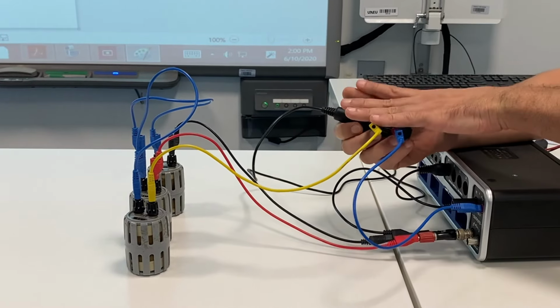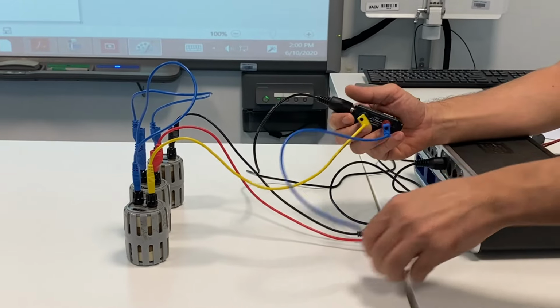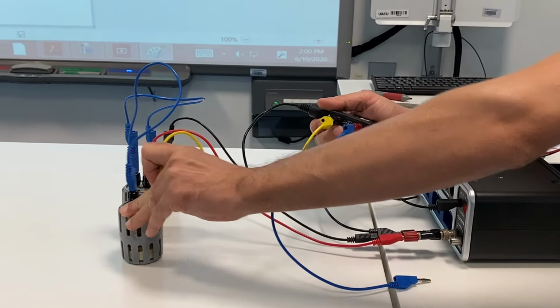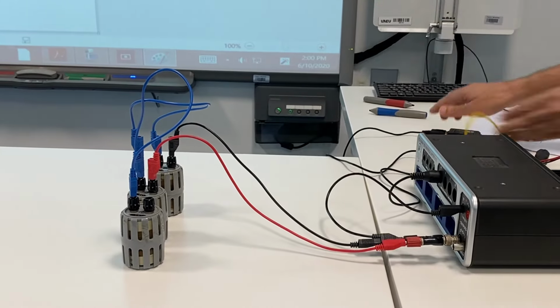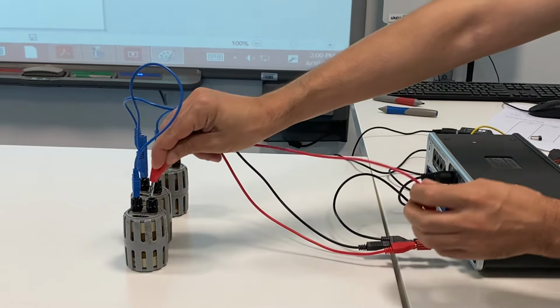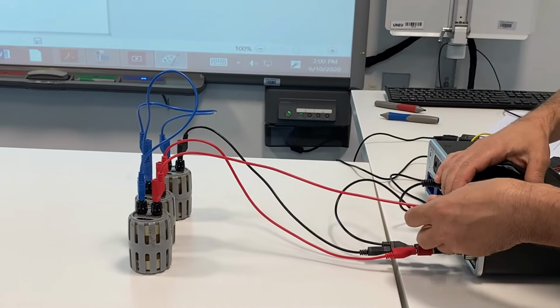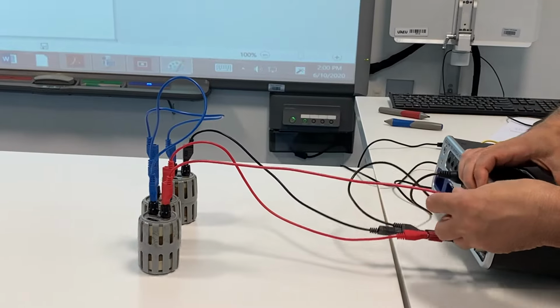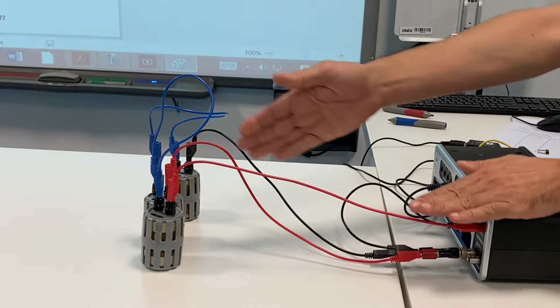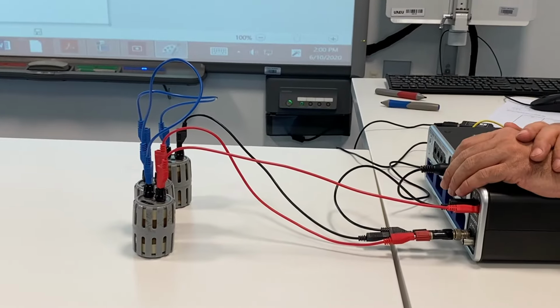So after you're done with this reading, disconnect the current sensor and restore your connection. This is very important. Here we restored our connection, and repeat the same process for the other 2 branches.